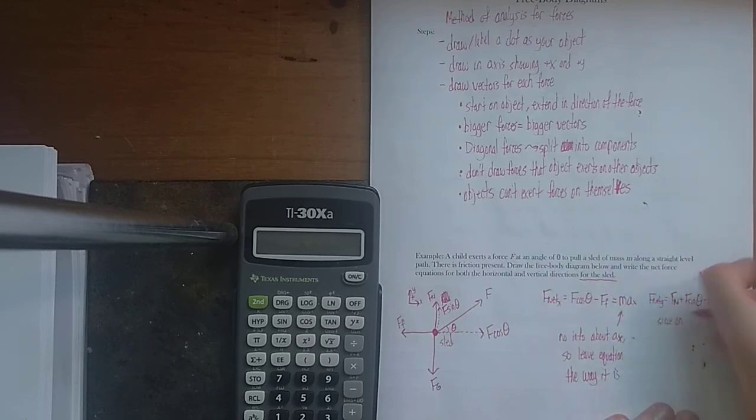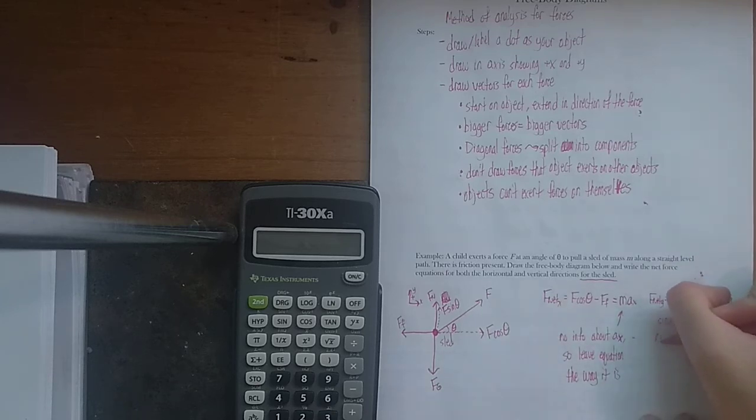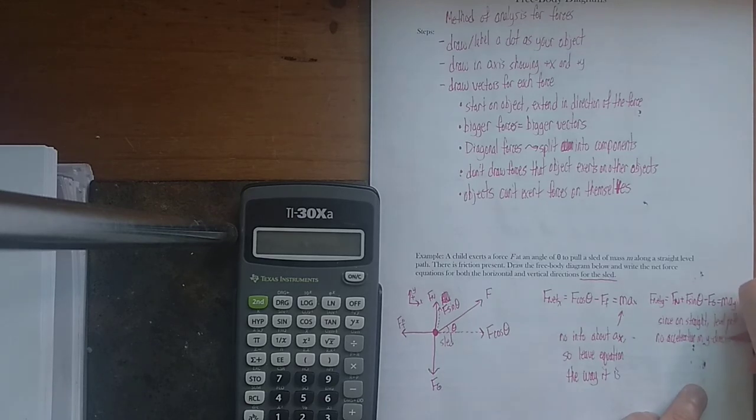Since this is on a straight, level path, and it doesn't say anything about the sled being suddenly picked up off the ground and accelerating up into the sky, and it's very clearly not burrowing into the ground, we can assume that there is no acceleration in the y direction. In other words, a y equals 0 meters per second squared.